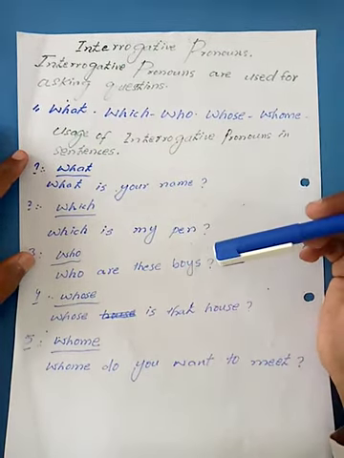Whenever we start a sentence with what, the sentence would be an interrogative sentence. Okay, and number 2, which. Which means kaun sa or kaun si. Okay, so which is my pen? Mera pen kaun sa hai? Or mera kaun sa pen hai?